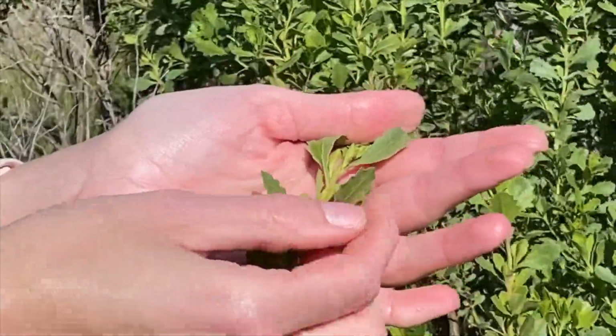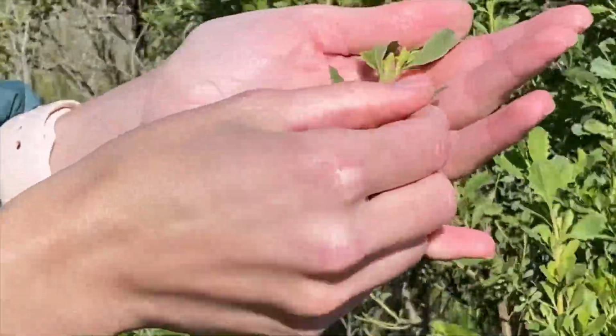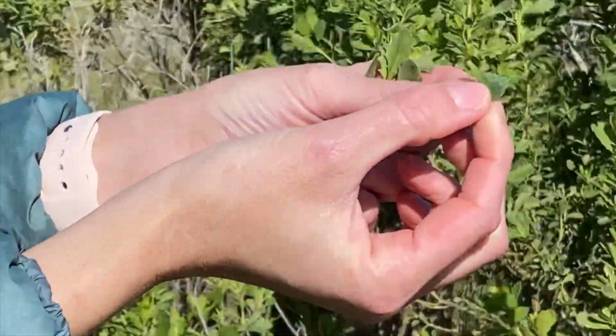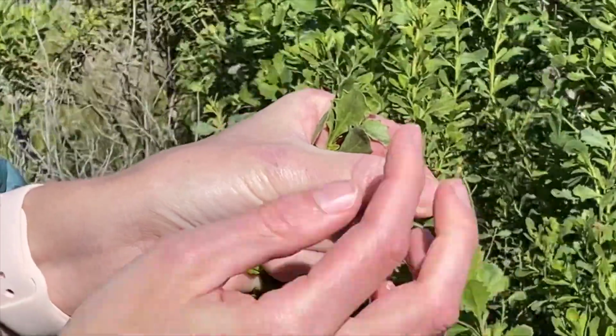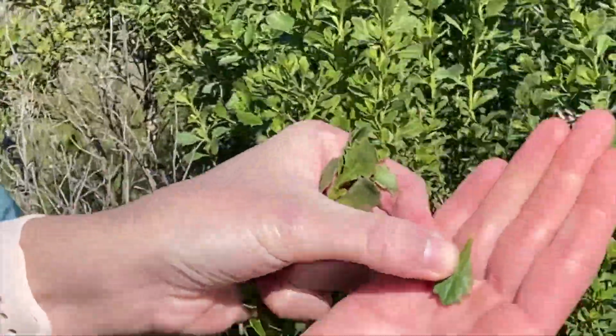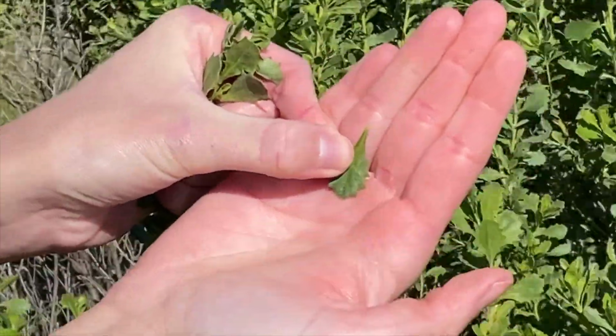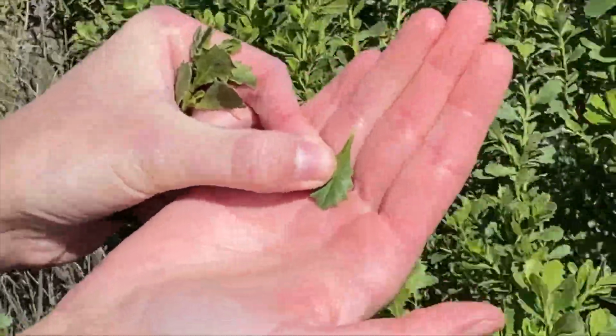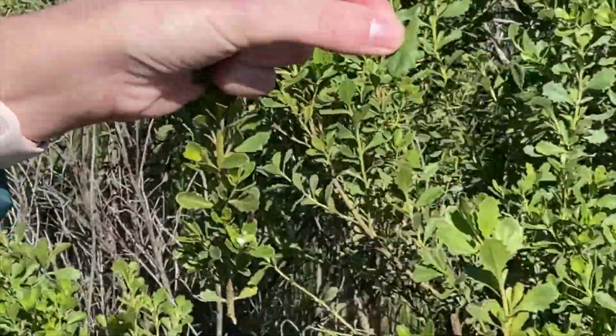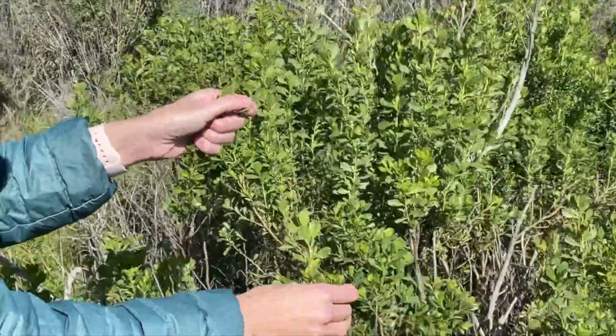So no hairs on this plant. And the coyote brush has more of a distinct petiole. So it's not directly attached to the stem like the coast golden brush is. So again, coyote brush, Baccharis pilularis.